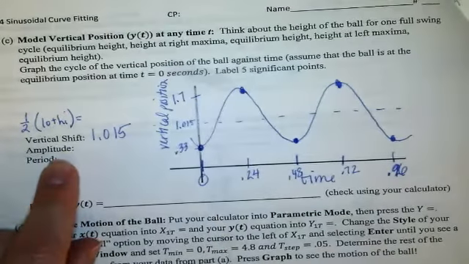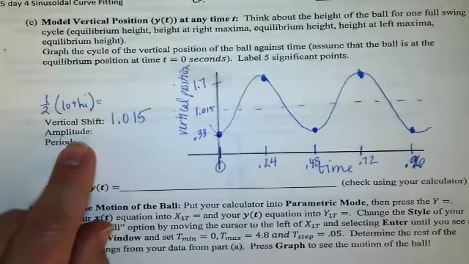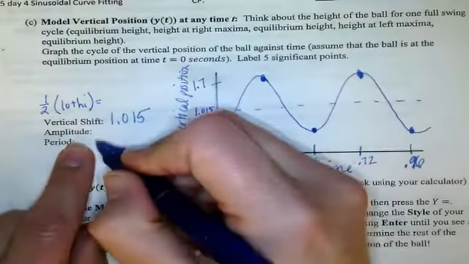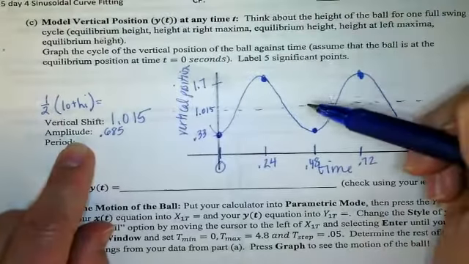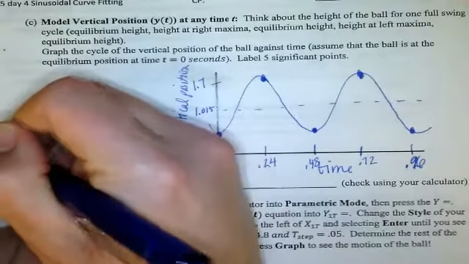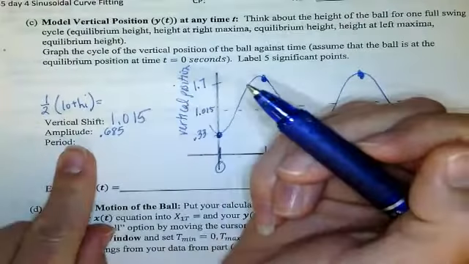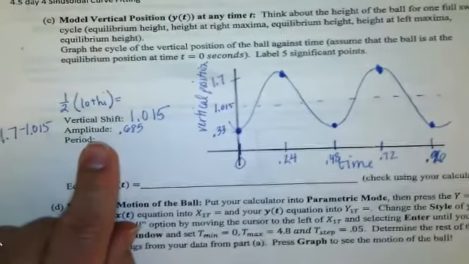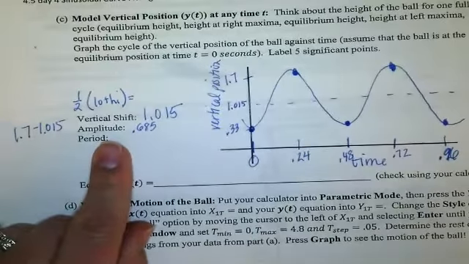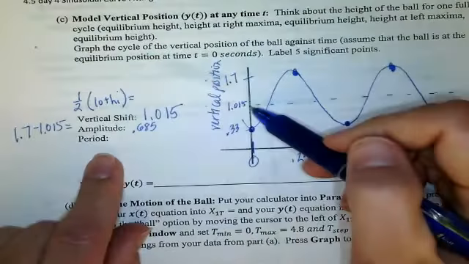What's the amplitude? Almost. 0.685. How did we get 0.685? I subtract 0.33 from the number I just got. Yes. 1.7 minus 1.015 will give us that 0.685. High minus the d value.